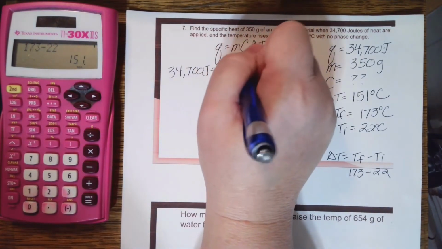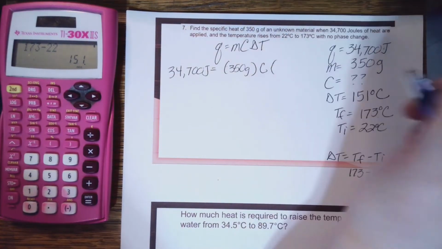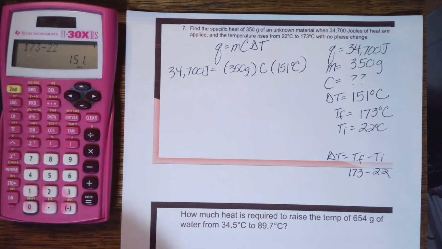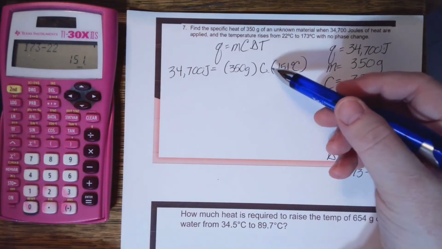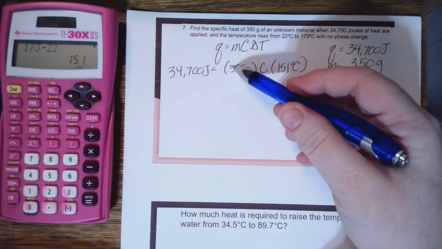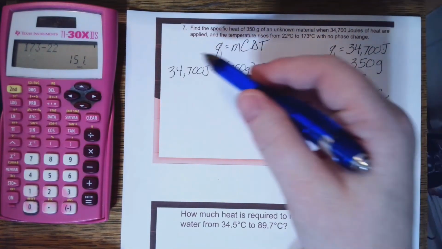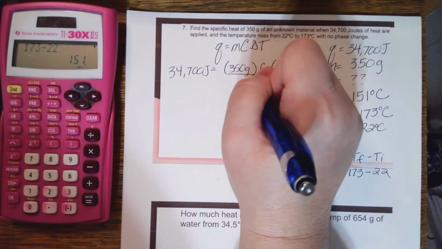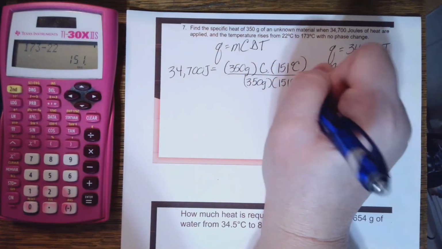34,700 joules equals 350 grams times C times 151 degrees Celsius. Okay, so I have C on this side. I want it by itself, but it's being multiplied by these two things. In order to get rid of them, meaning move them to the other side, I need to divide this side by both 350 grams and 151 degrees Celsius.